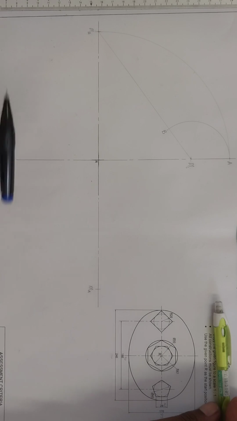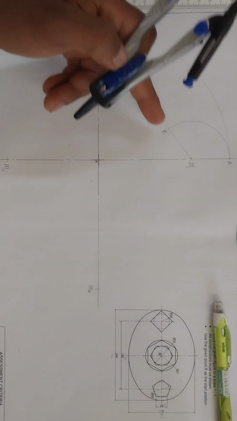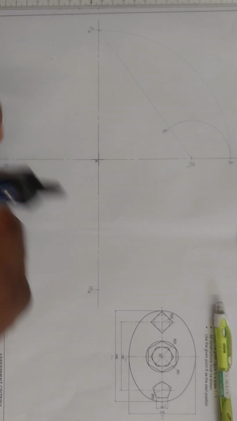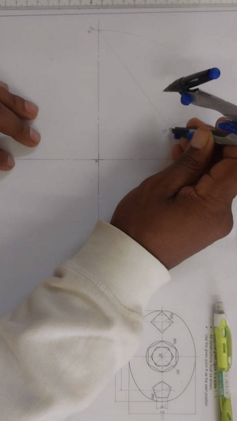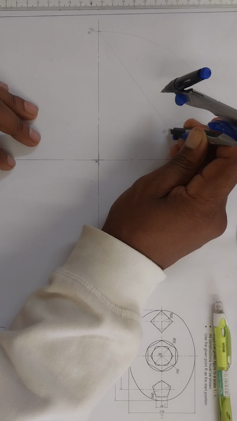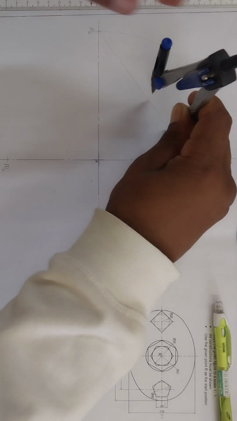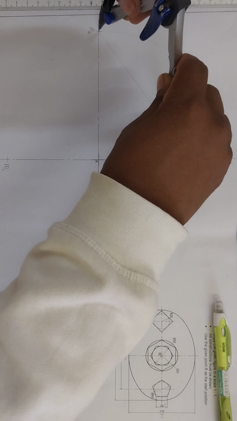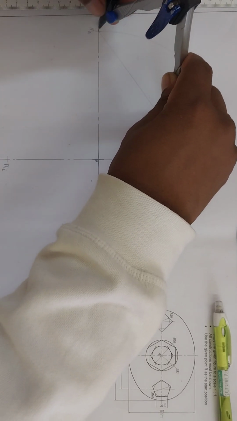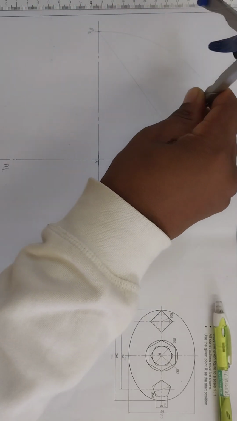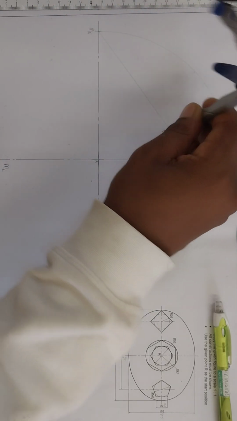So the next step is to bisect MA and B. So we're going to put a compass at B and take any measurement that is bigger than the center. Or you can take this measurement of MA and B like this, and then you can arc here, and then you can arc here.